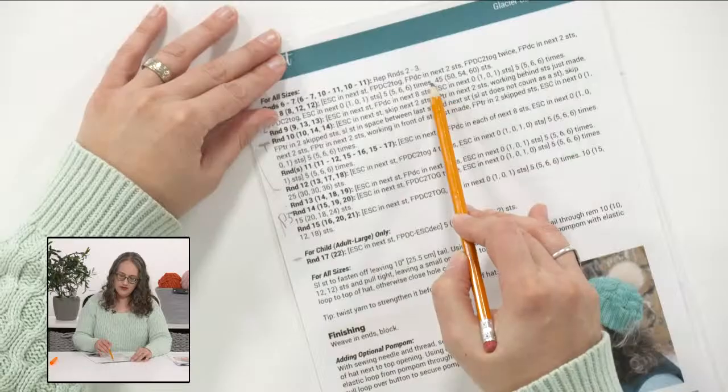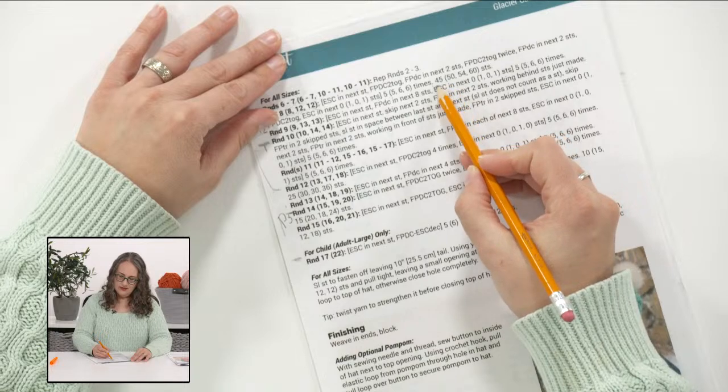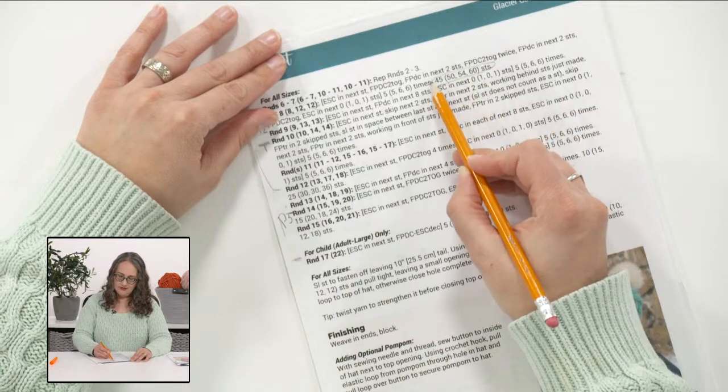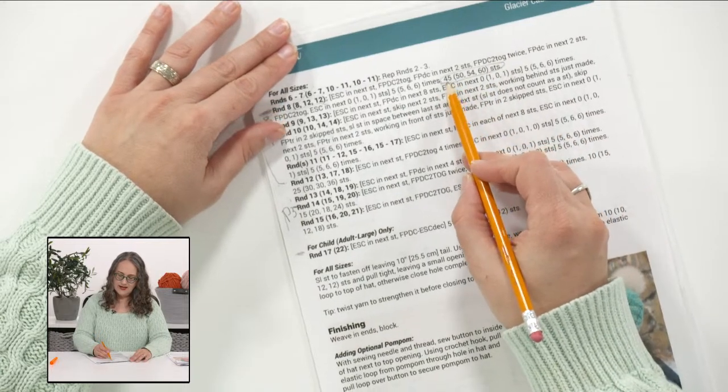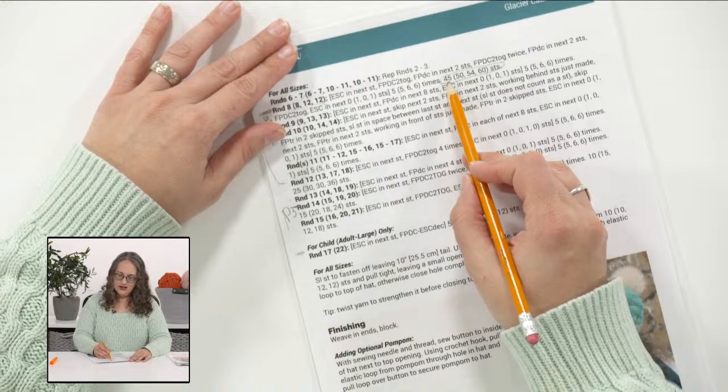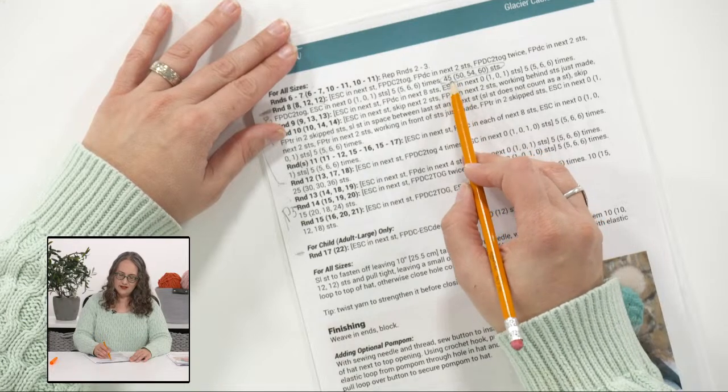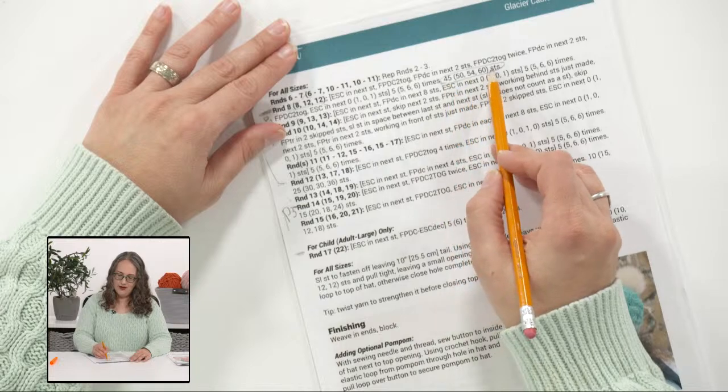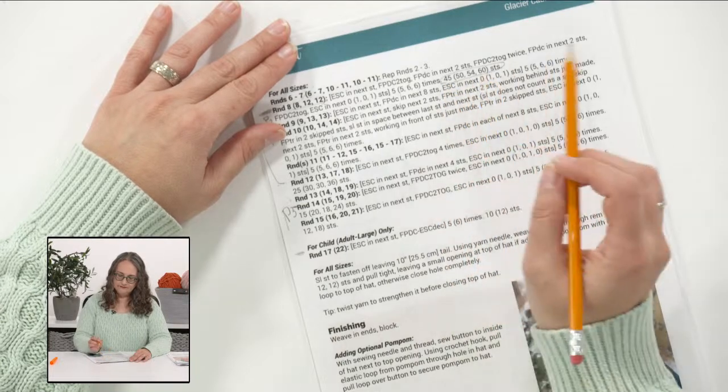Okay, so this is kind of a similar thing. We've got a bunch of information in those brackets, and you're repeating it either 5 or 6 times. And after the period, then there's these numbers here once again. So these numbers, this is not additional instruction. What this is, is a checkpoint. It's telling you how many stitches you have in your hat at this point.